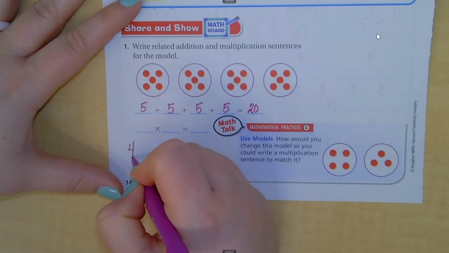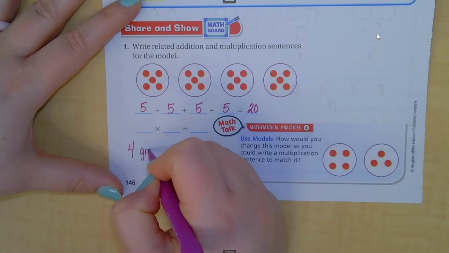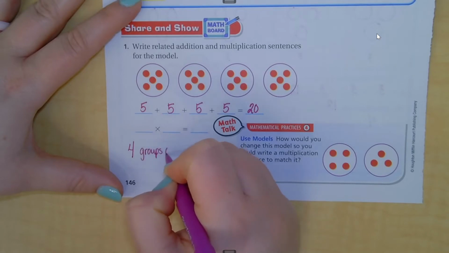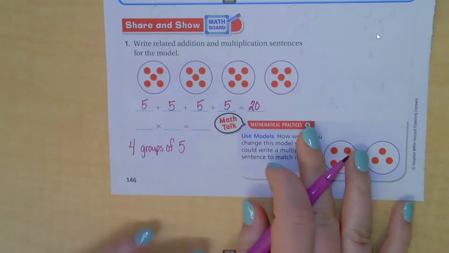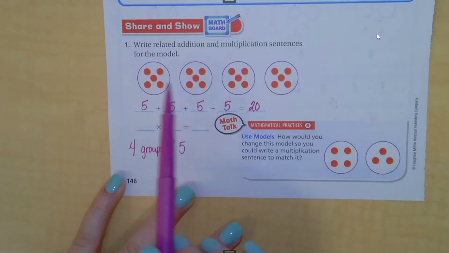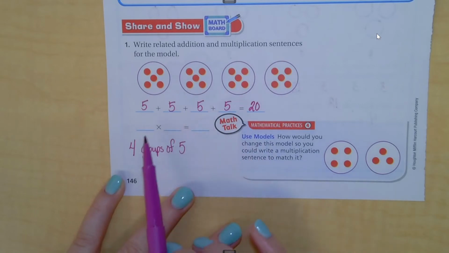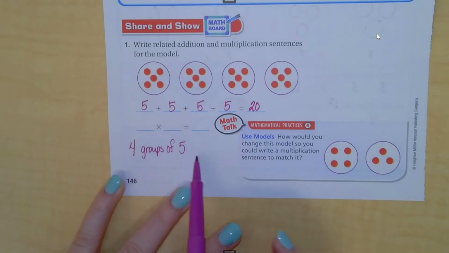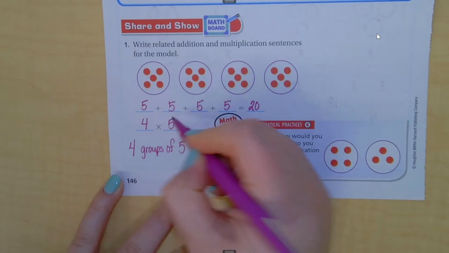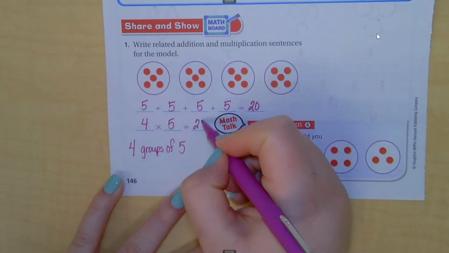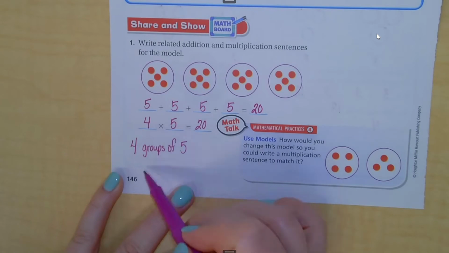We have 4 groups of, how many in each group? 5. That means this picture is demonstrating 4 groups of 5 or 4 times 5. 4 groups of 5. Okay?